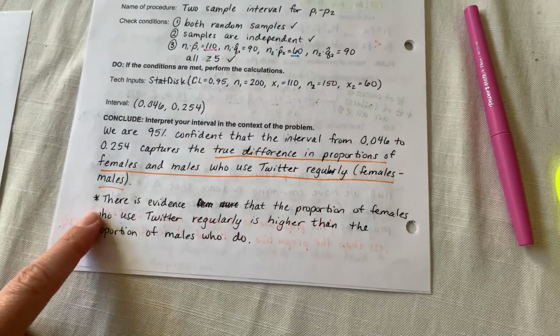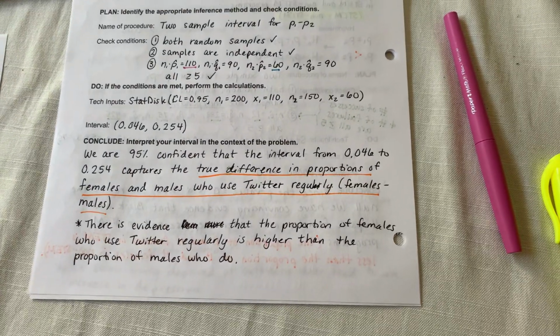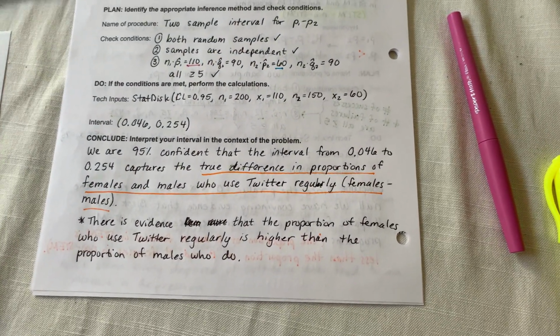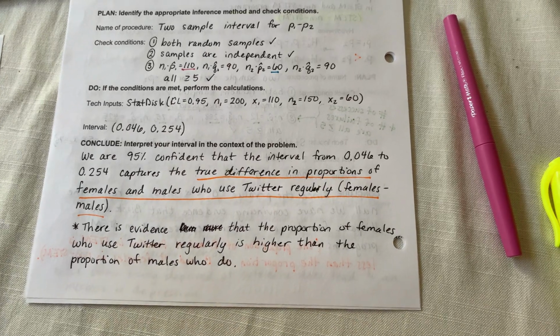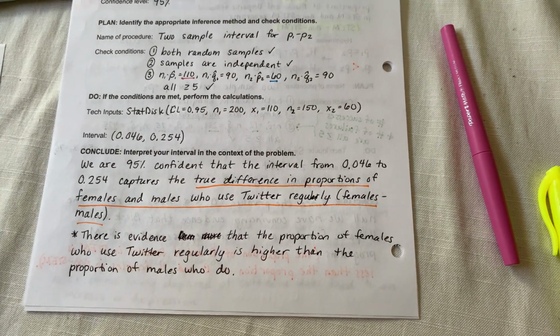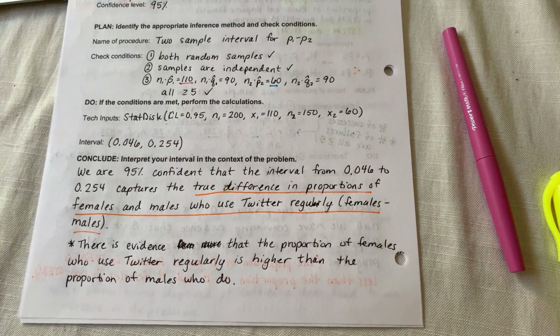This last part with the star was not actually asked in the question, but I always want you thinking, whenever you look at that confidence interval, what would that really mean if I was trying to test a claim? Okay, that's it for the confidence interval. We're going to move on to section 2 next.